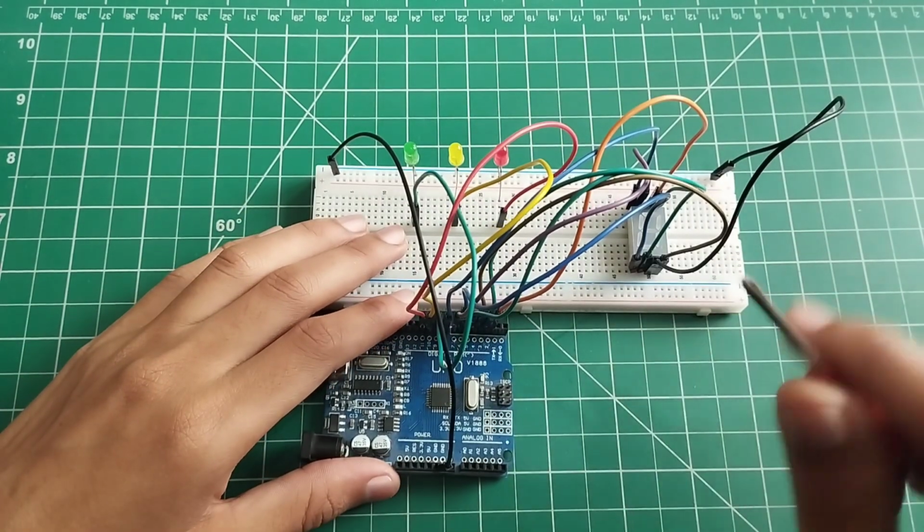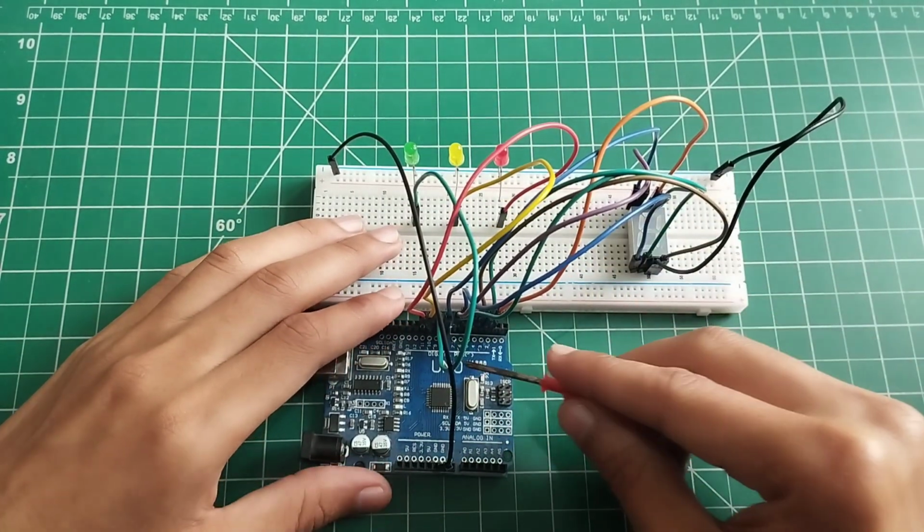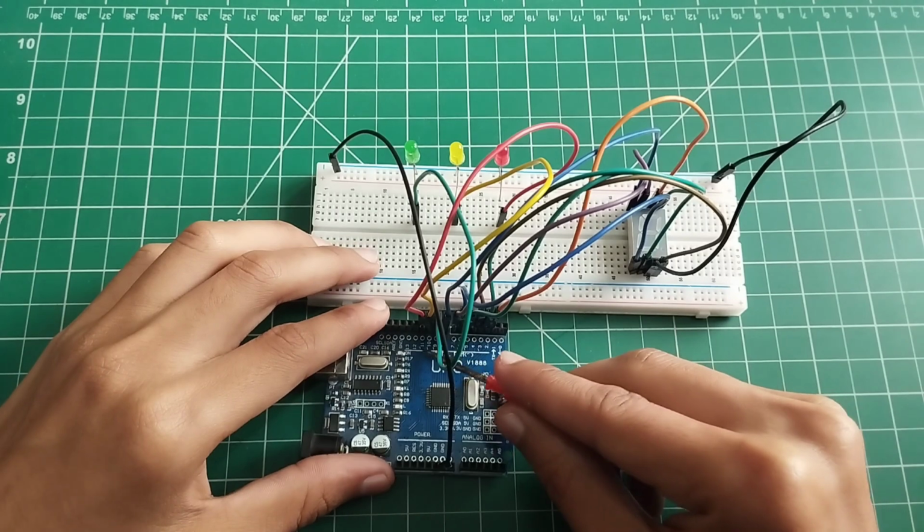Now in this circuit diagram, all the 3 LEDs, red, yellow and green, are connected to the digital pins 9, 10 and 11.